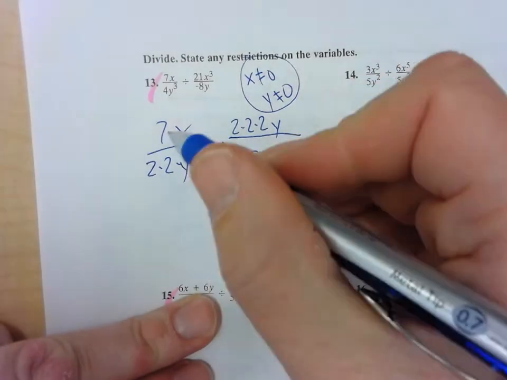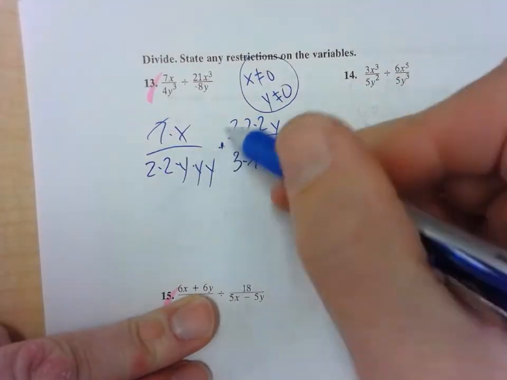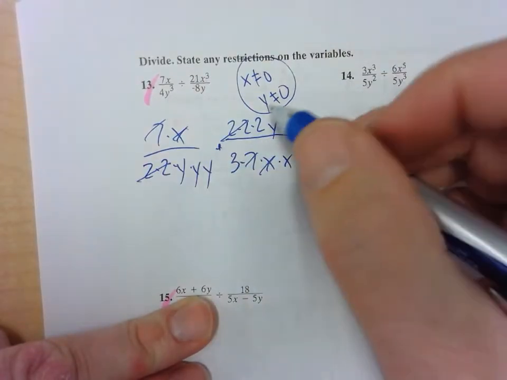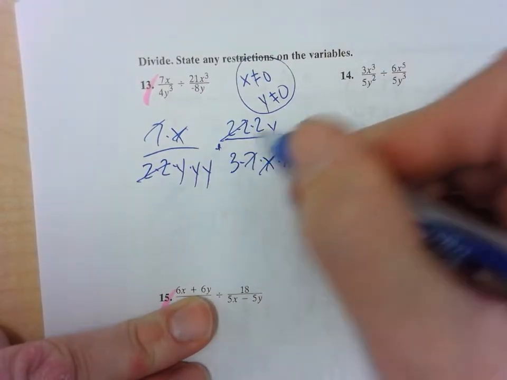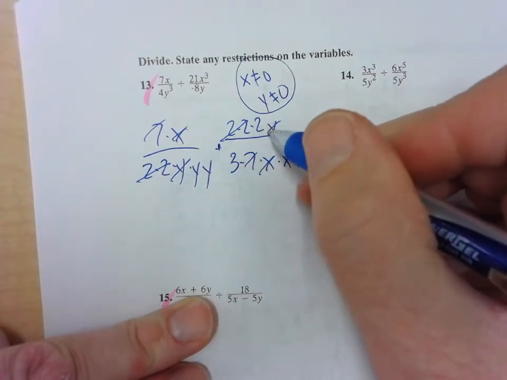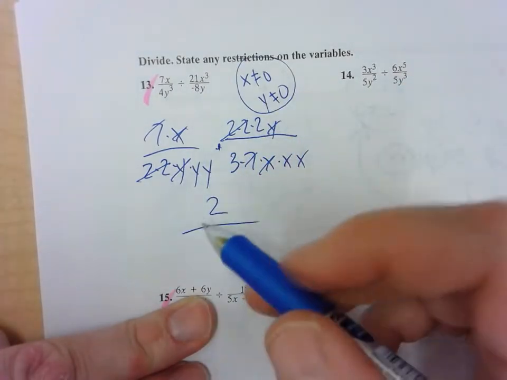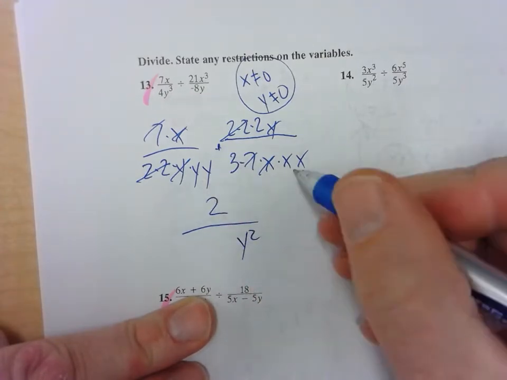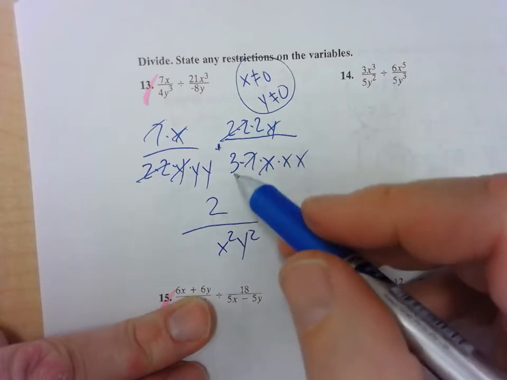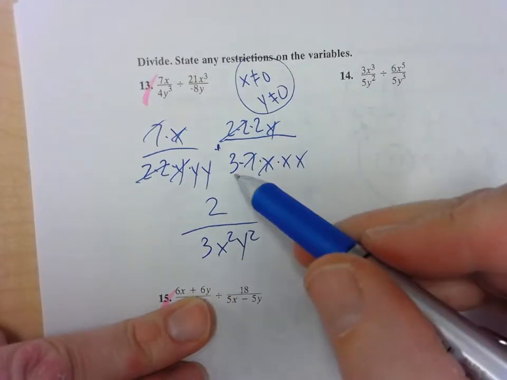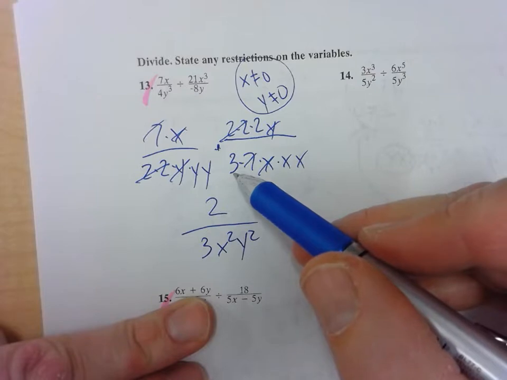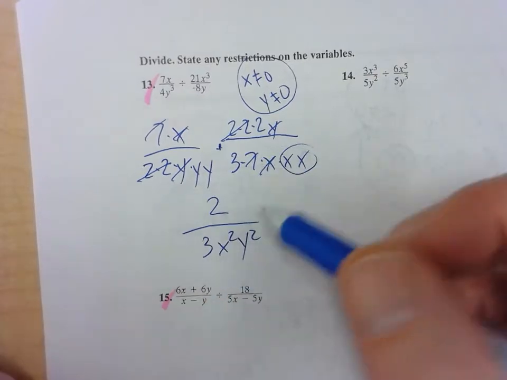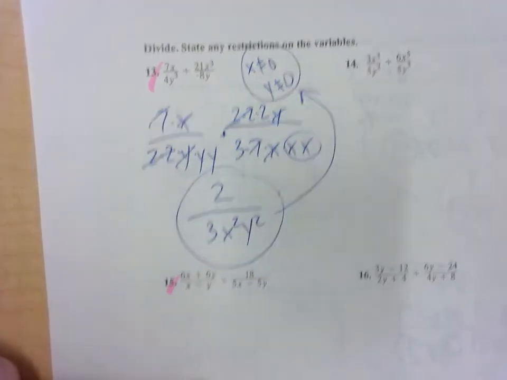Okay, now we start hacking. 7, 7, x, x, 2 2's, 2 2's. So 2y is, nope. Oh, y and y. So the only thing that's left on the top is a 2. Gone, gone. We have a y squared. We have an x squared. And it looks like a 3. So the 3 is left over. Y squared and x squared. Yeah, those are there still. Yep, that's right. And then that's the restrictions.